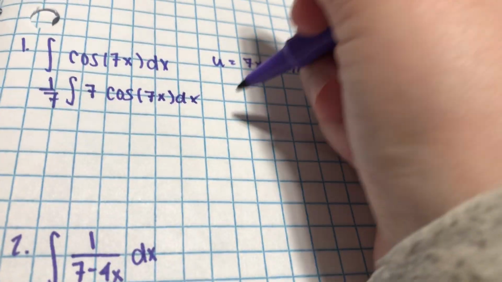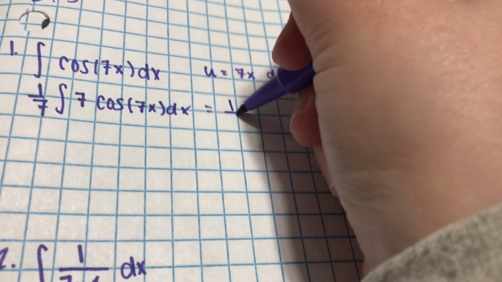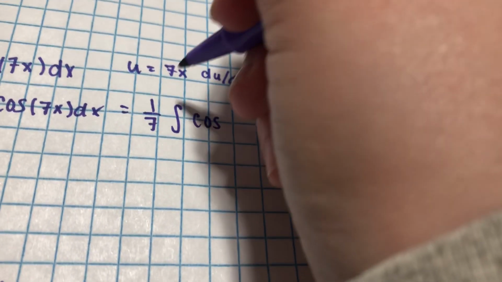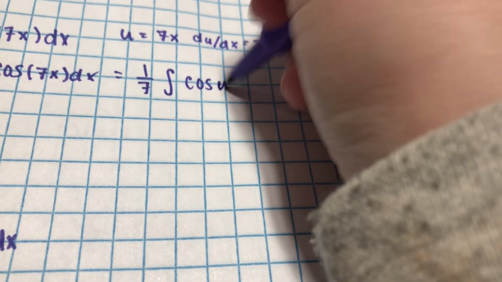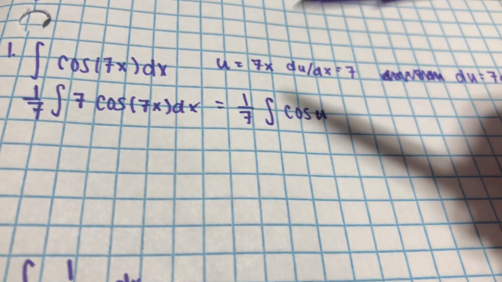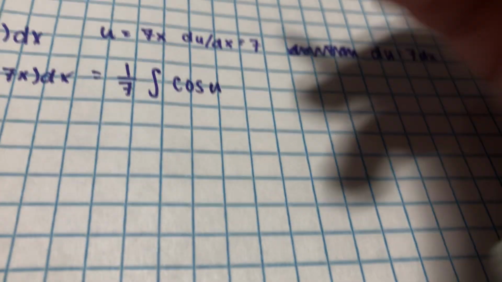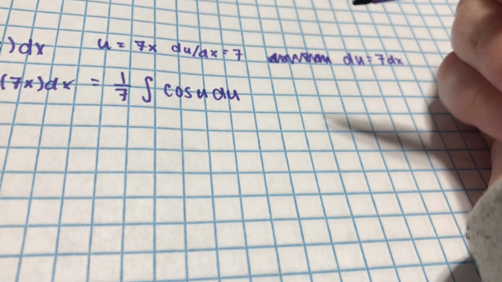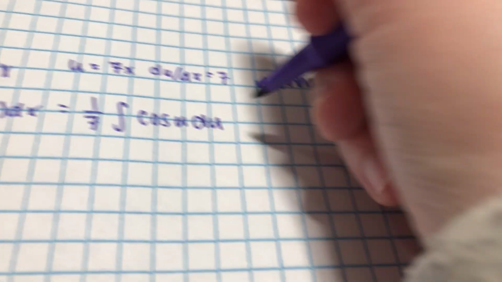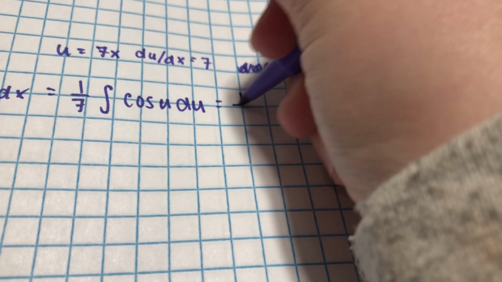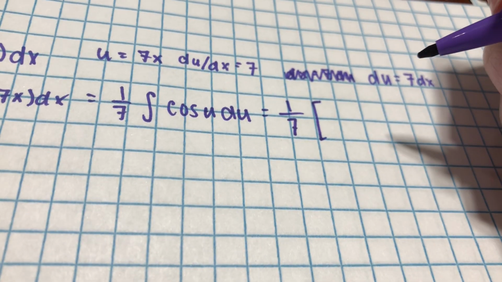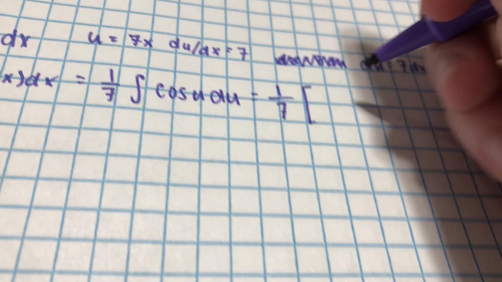And then we can go ahead and substitute everything. So we have 1 over 7 of the integral of cosine, and here we put u. Since we have our 7 and our dx, those translate to du. Then we can take the antiderivative. We pull out the 1 over 7, and the antiderivative of cosine of u is sine u.